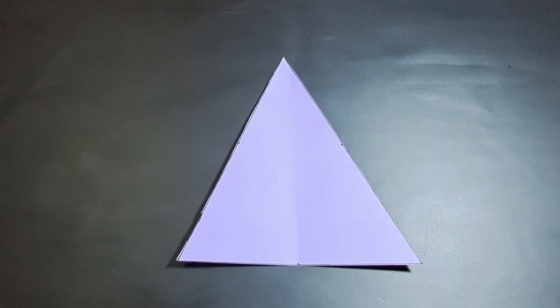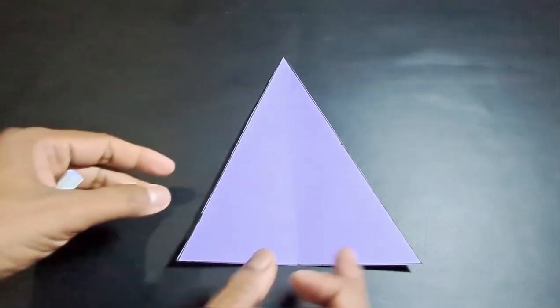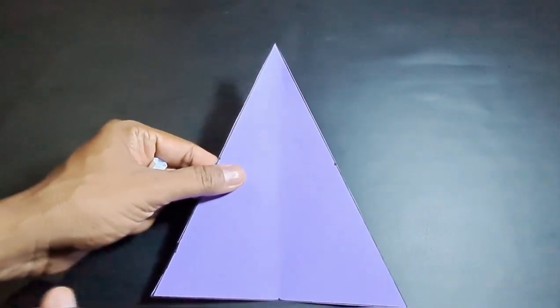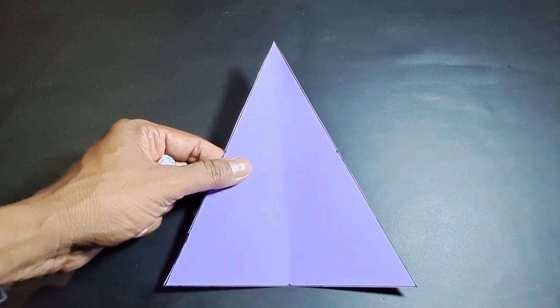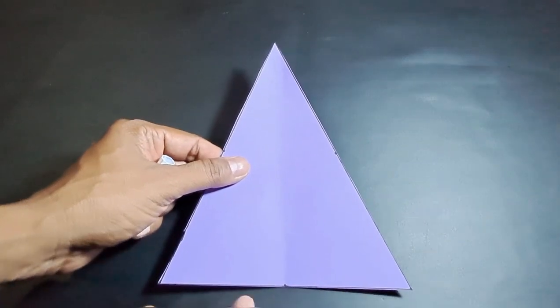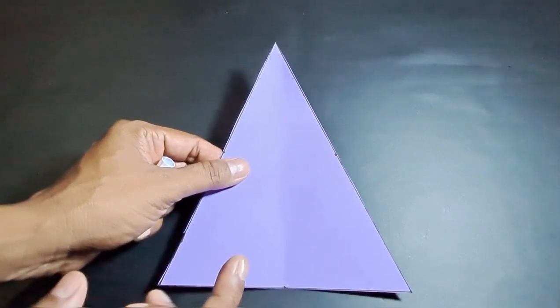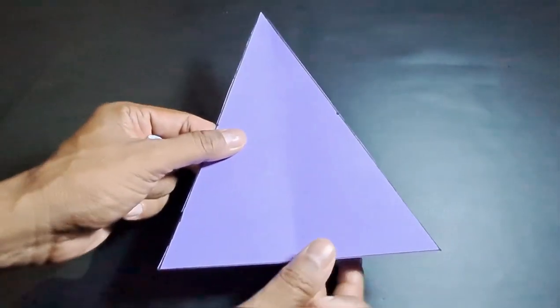To perform this activity on understanding what is median of a triangle and then to check whether the three medians of a triangle pass through the same point or not, we have to first take a cutout of any kind of triangle. So here you can see I have taken a big triangle here, and then I have to locate the midpoints of the three sides. How do you do that?